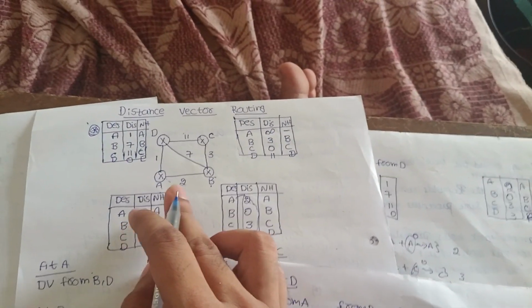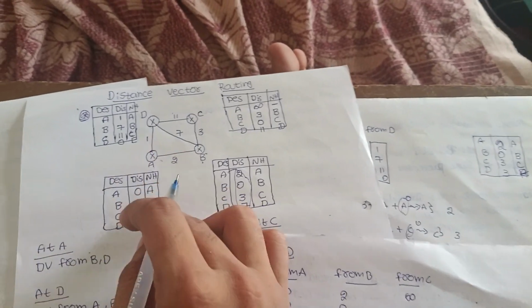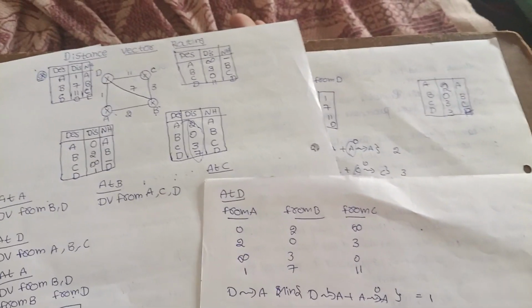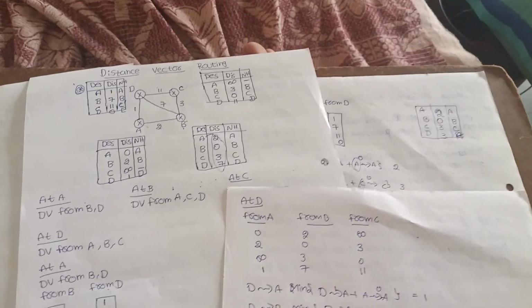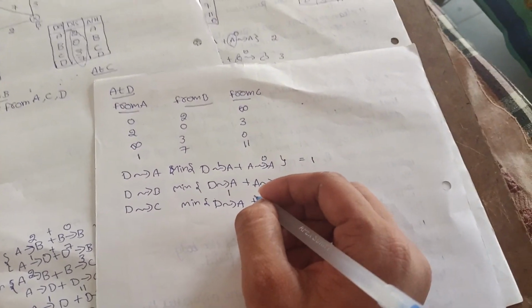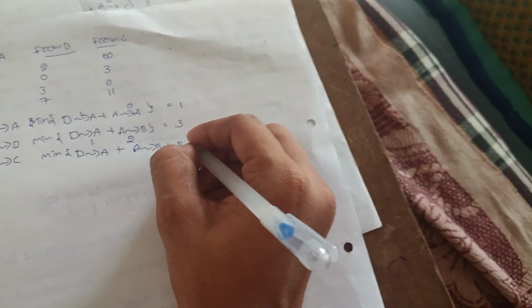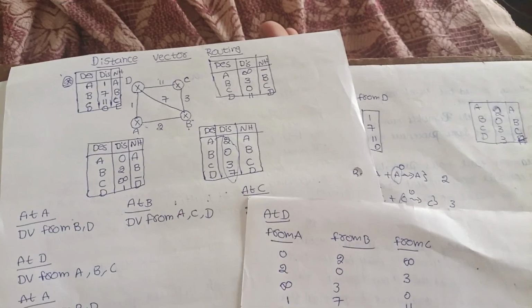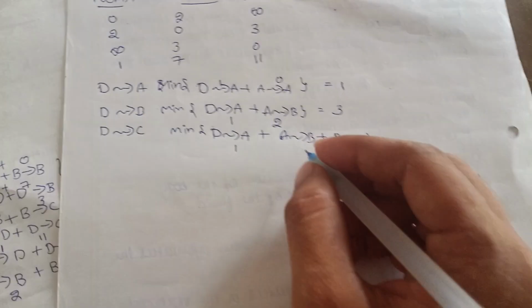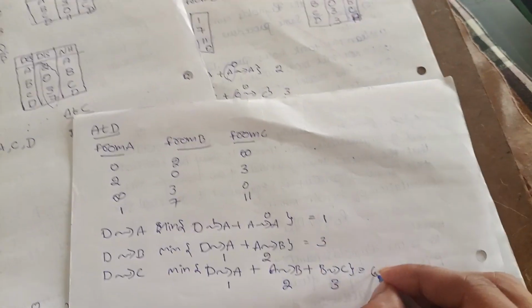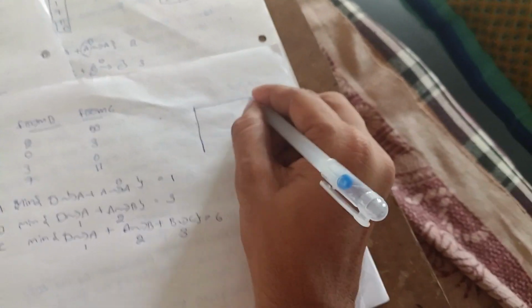Next, the minimum of D to C. We want to go from D to C with minimum distance. D to C here is 11. Another approach is D to A, A to B and B to C. It was 6. We want to find the minimum distance: D to A plus A to B plus B to C. D to A is 1, A to B is 2, B to C is 3. 3 plus 2 plus 1, 6. That is the minimum distance.